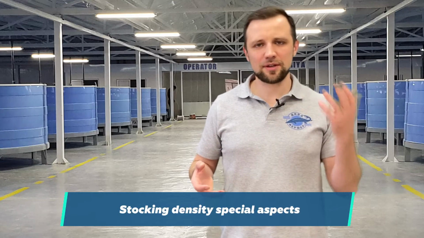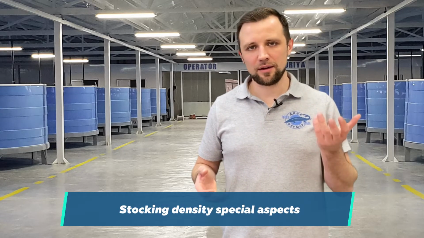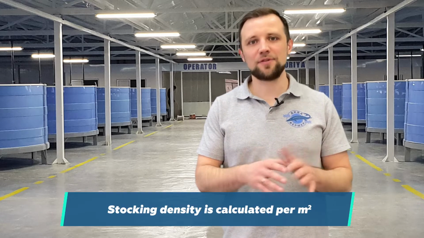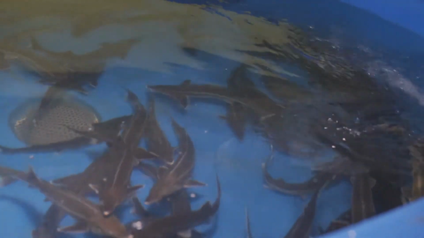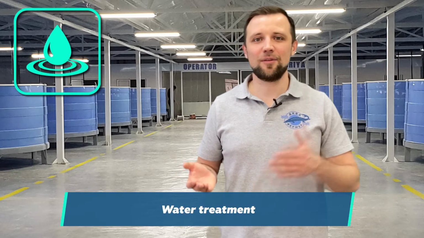Tip 2 follows from the first one. The sturgeon stocking density is not calculated per cubic meters, but per square meters. I think the specialists who are knowledgeable in this subject will now confirm my words. Indeed, the sturgeon stocking density is counted by the standards per square meter. So consider that regardless of your water depth, you should calculate the stocking density at your farm based on the area of the tanks.